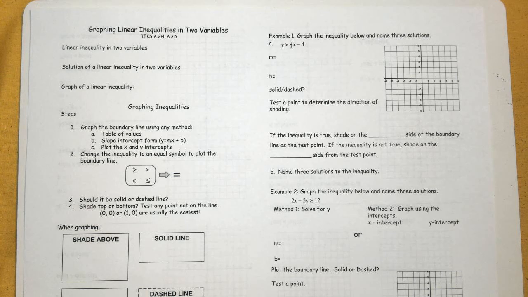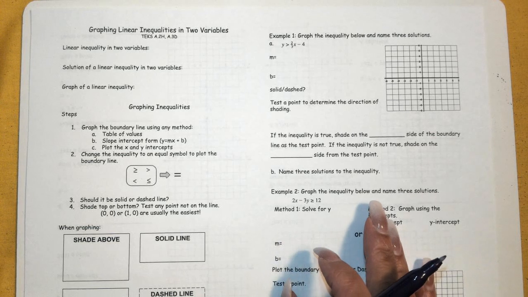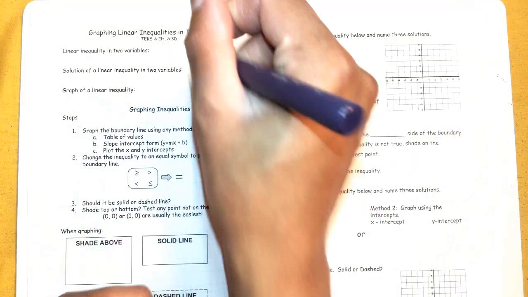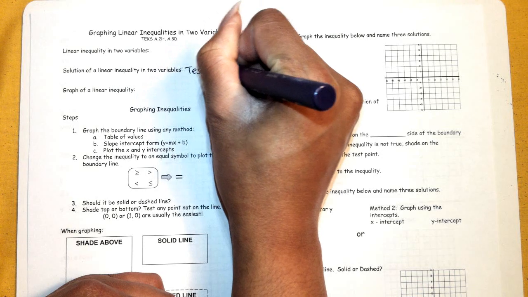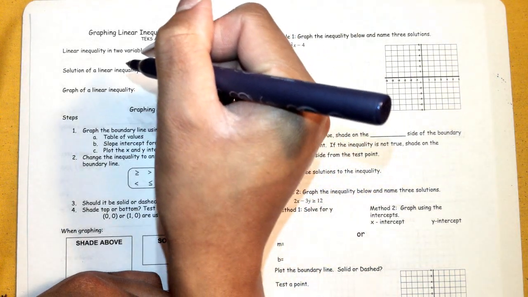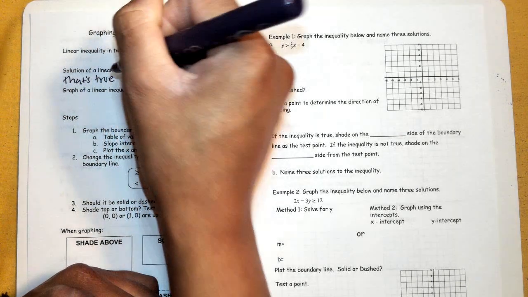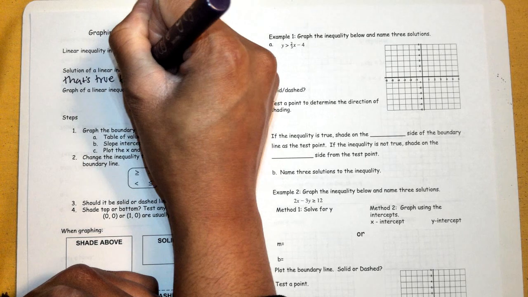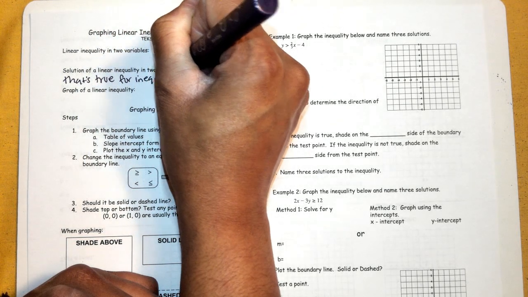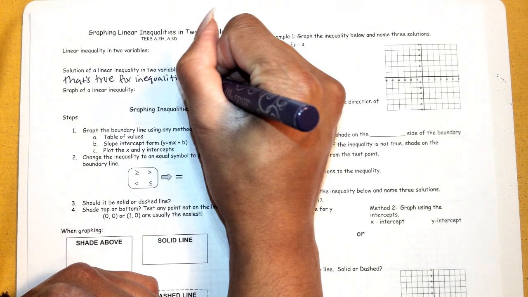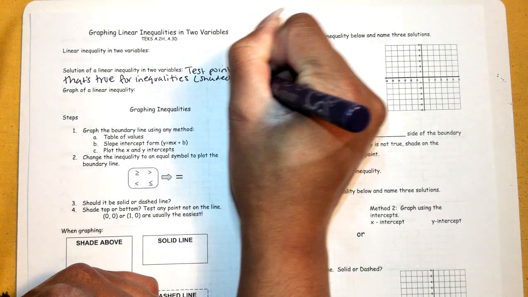Good morning, class. We're going to start notes over graphing linear inequalities in two variables. And so when we're doing this, we have three sets of information. We have a linear inequality in two variables. A solution of a linear inequality in two variables is like a test point. And this test point is true for inequalities, and it's usually going to be in the shaded area.